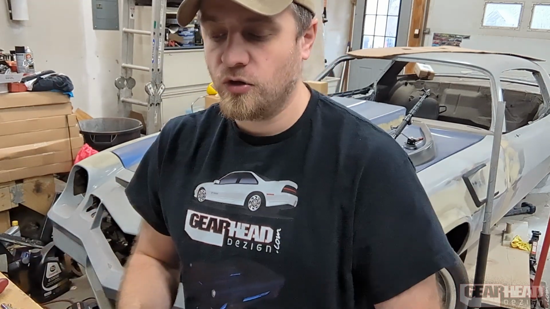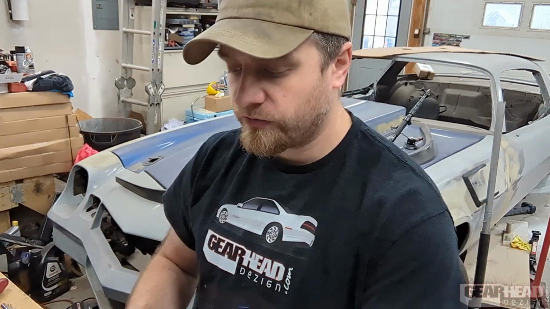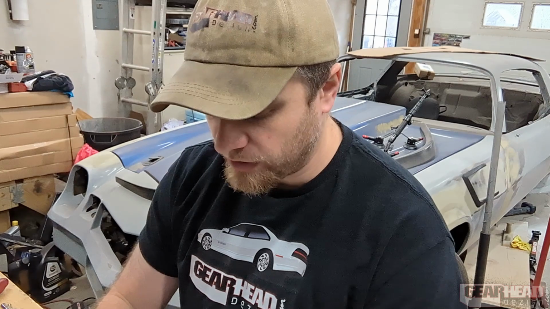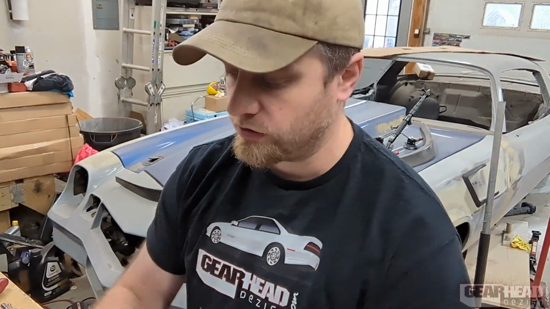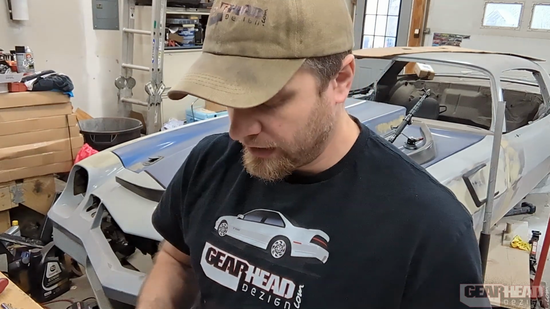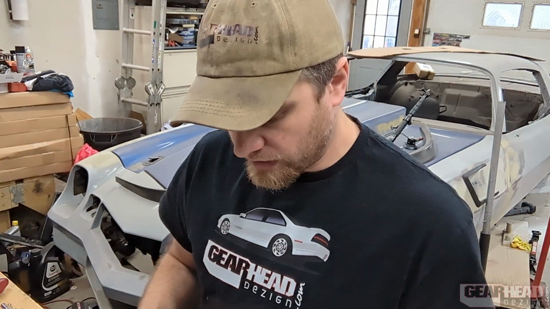There's a target AFR that's in there, so you know what your computer is shooting for, and then you log that against your actual wideband air-fuel ratio. You can see what your error correction is and how to make it work. You could also do tuning through your long-term and short-term fuel trims if you don't have a wideband in it. So plenty of ways to get everything dialed in.